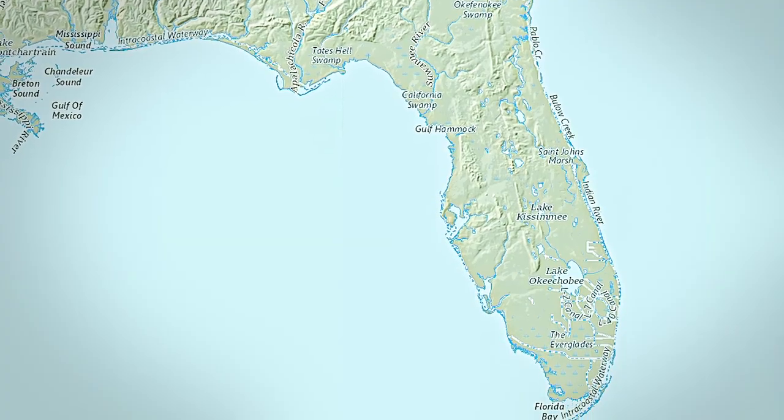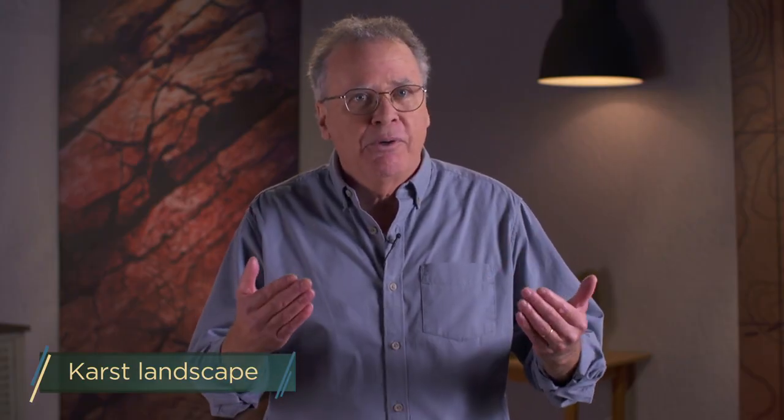What makes Florida different? Florida is underlain by limestone. And as you know, in humid environments, limestone will dissolve, creating what are called solution features. As naturally occurring fractures in limestone are enlarged by solution, they form caves. If the caves get too big or they form too close to the land surface, the overlying ground collapses to form lakes. When a landscape is dominated by lakes, caves, and other solution features, it is called a karst landscape. And that's what characterizes the geomorphology of much of Florida.